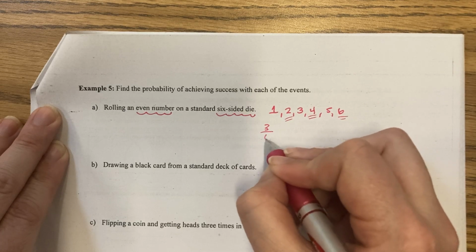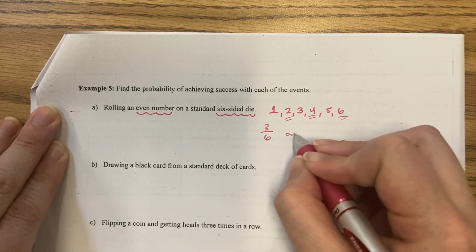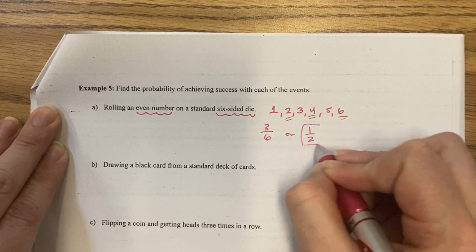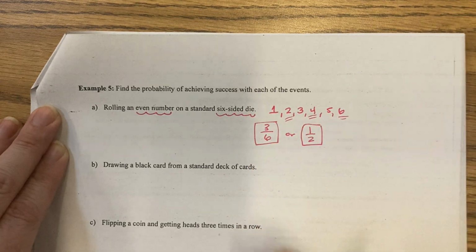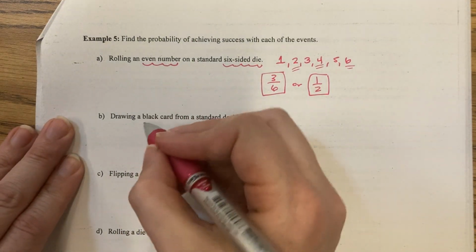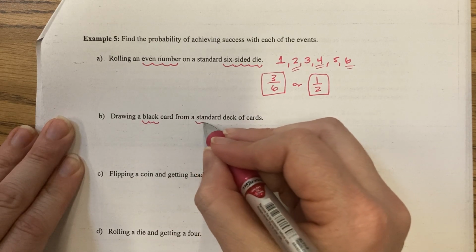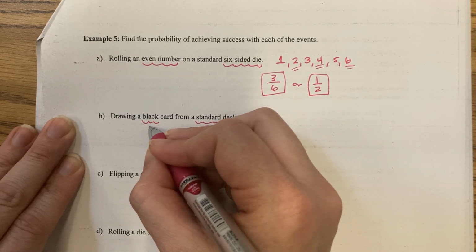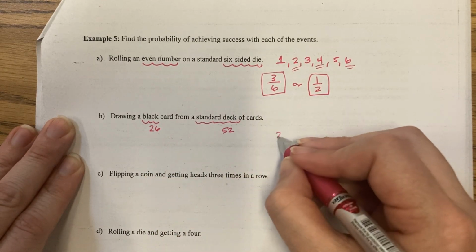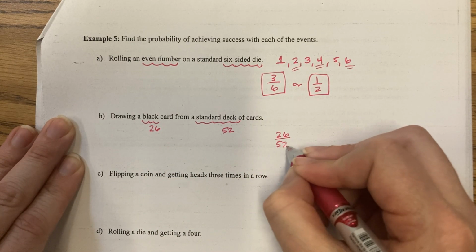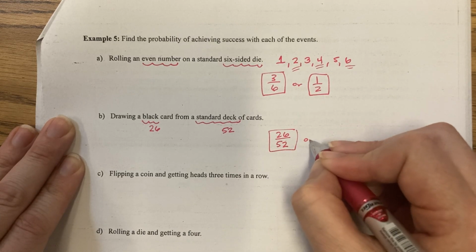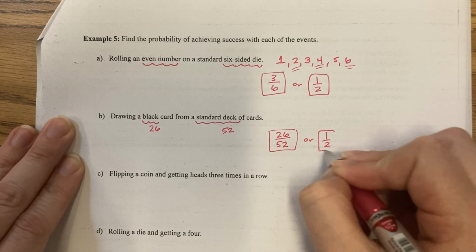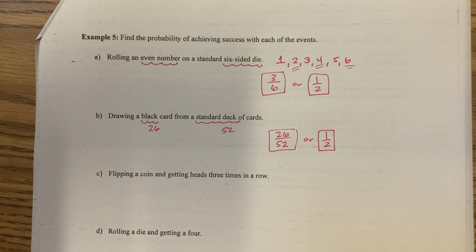That's 3 out of 6 probability, or 1/2 if you reduce. Drawing a black card from a standard deck. That's 52 cards, and then there are 26 that are black. Or you can say that half the deck is black if you reduce.